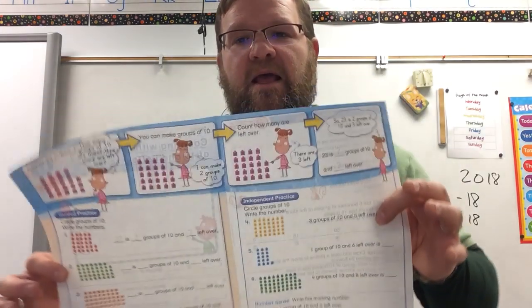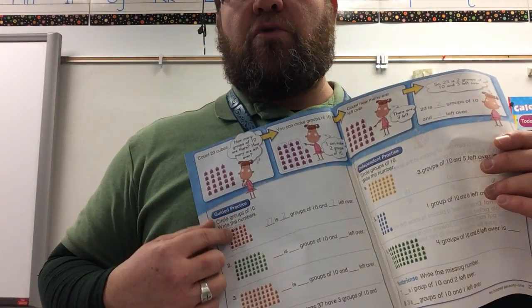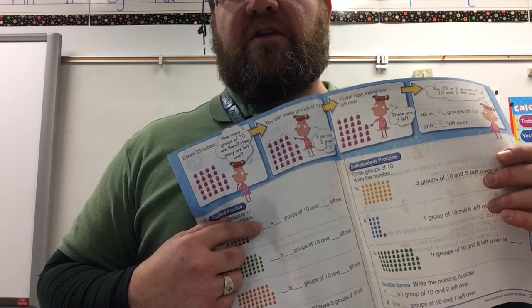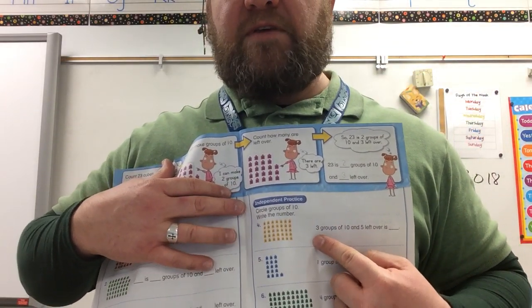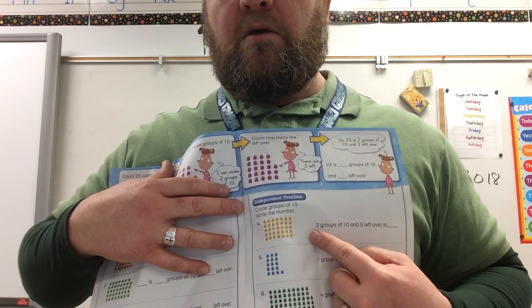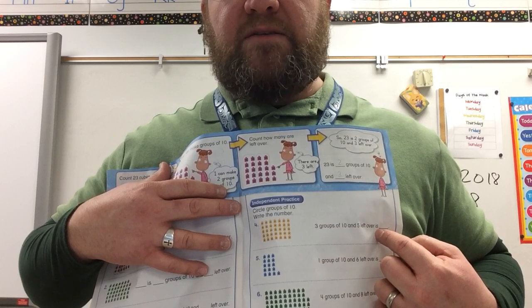Welcome back. Now, let's look at numbers 4, 5, and 6. Instead of asking you to put the number first, they give you how many groups over here. They tell you how many groups, right? This says 3 groups of 10 and 5 left over is.